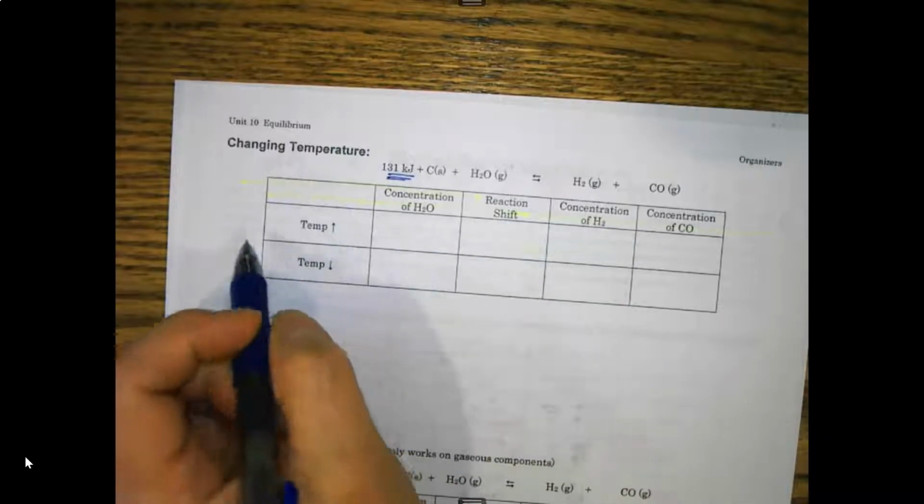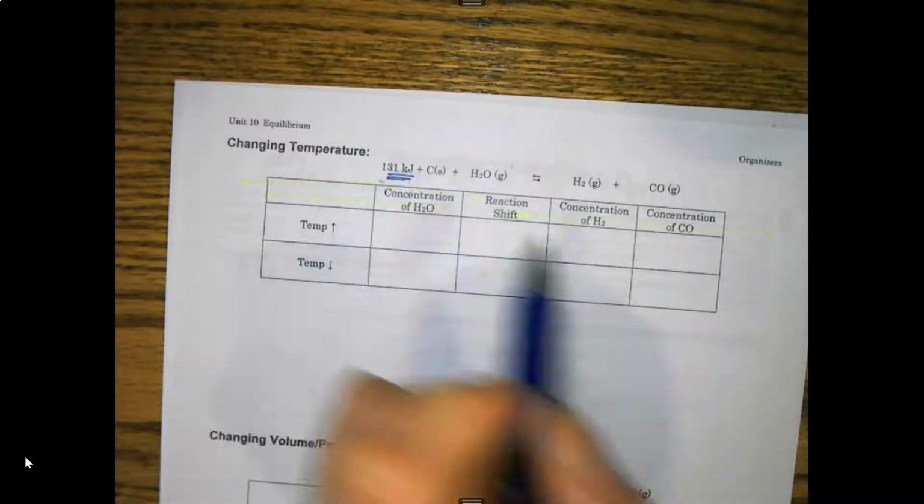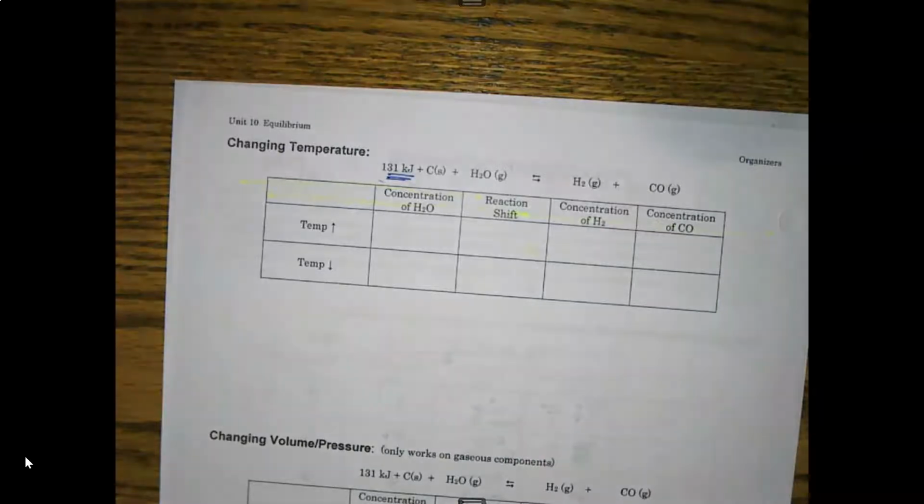If you decrease the number of kilojoules, the system's going to try and put it back, and it'll shift towards it. But the one thing we want to add is the idea of favoring the endothermic or the exothermic process. That's the one thing that temperature needs to have in addition to the shifting.